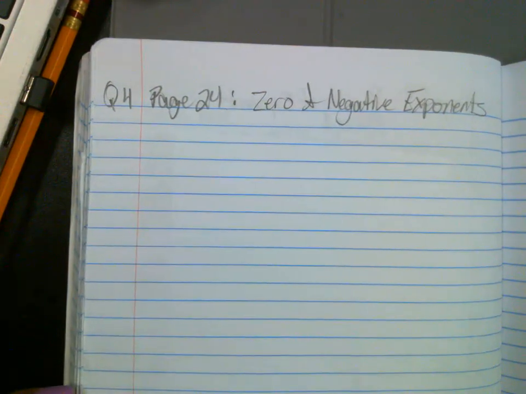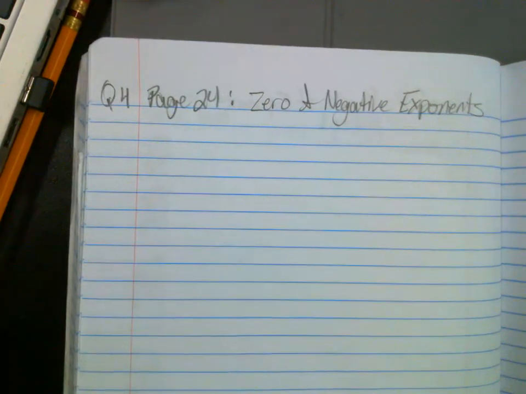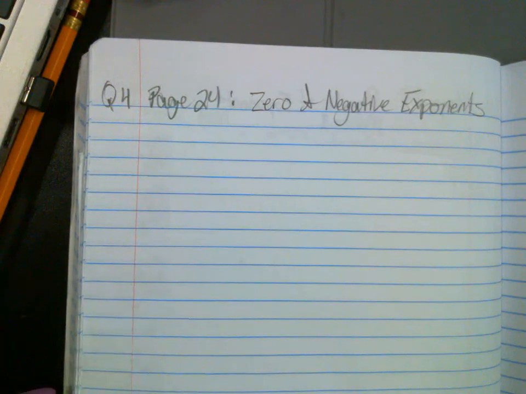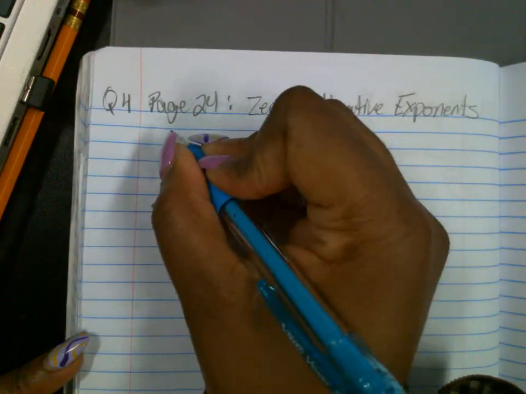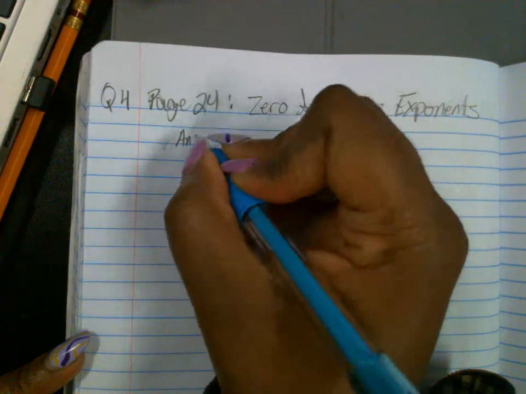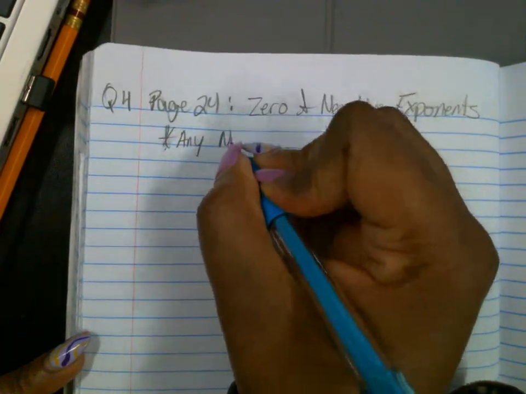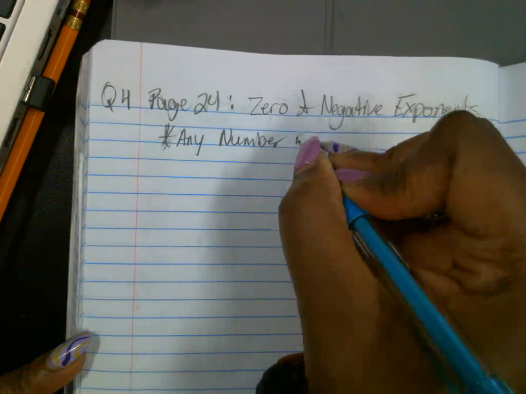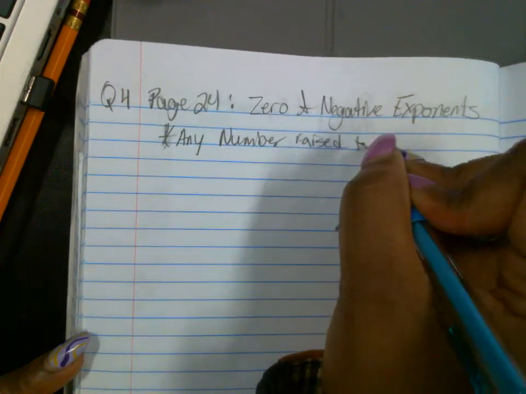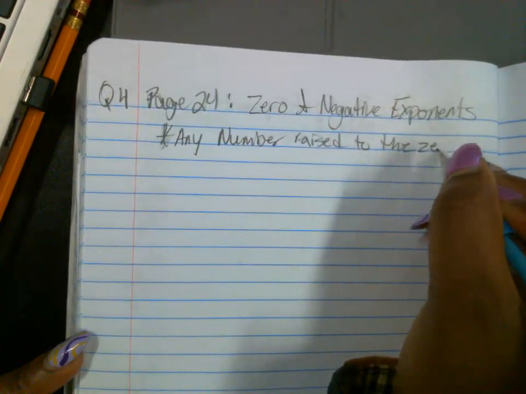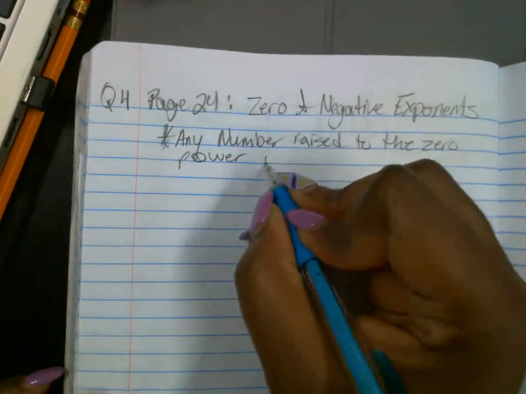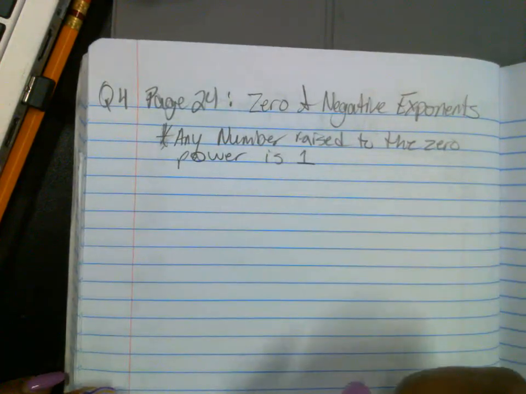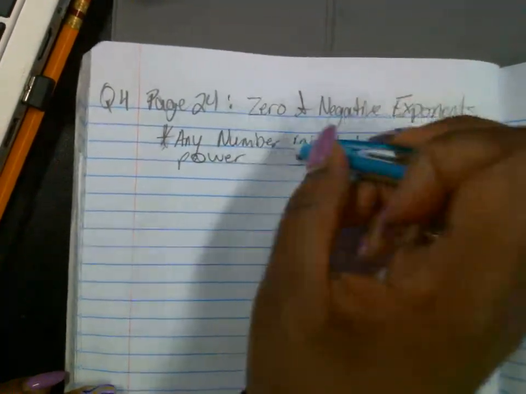All right, ready? Okay, good people. Let's talk about 0 exponents first. So if we have any number raised to the 0 power, any number raised to the 0 power is 1. Any number raised to the 0 power is equal to 1.